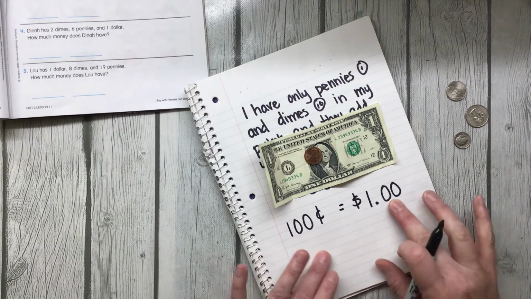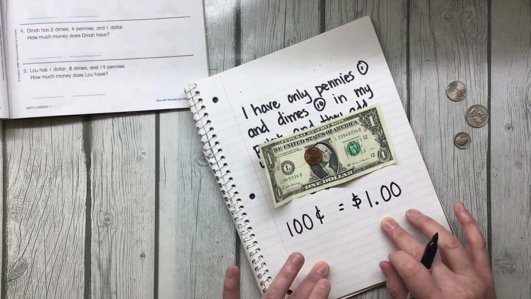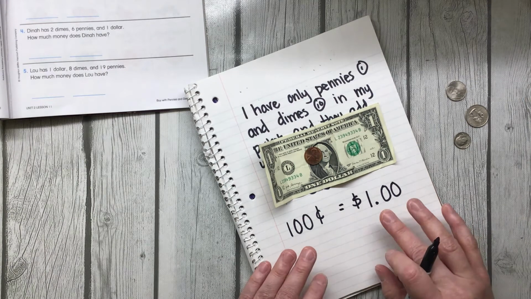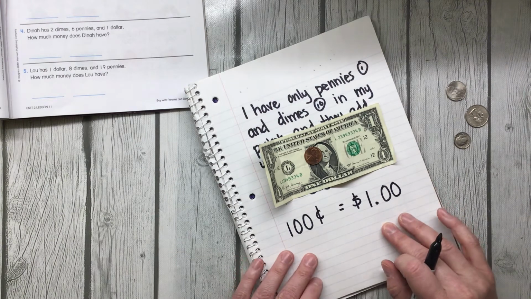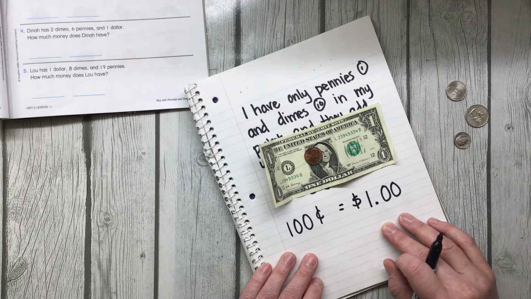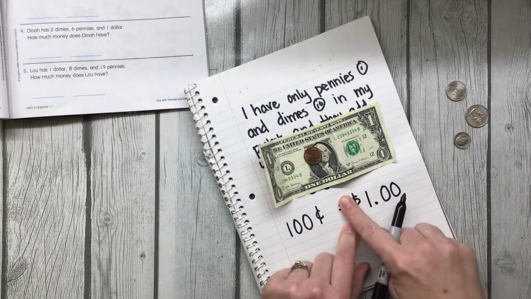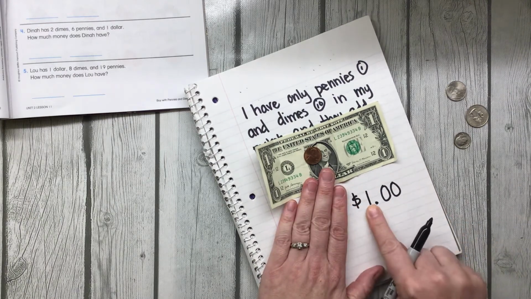So how are these two alike? How are these two different? What does the 1 mean when we're looking just right here? What does the 1 mean?